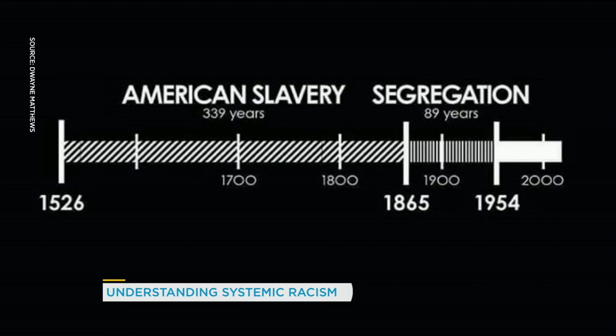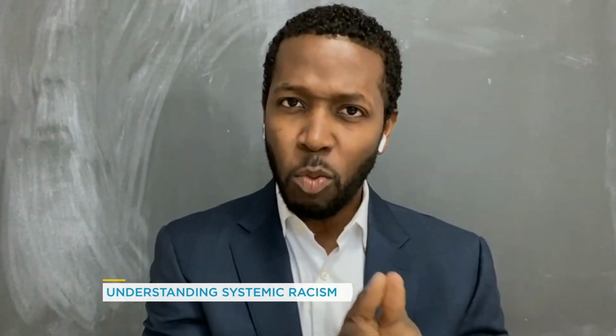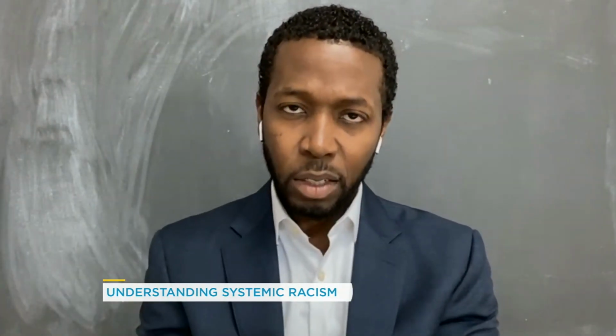and it was used to justify slavery. Now, when you stretch that across time, you start to look and see that there's 339 years, and the chart says American slavery, but we're talking about the British Empire, right? And then in the United States, 89 years of segregation, and then to the end. So we really look at the beginning of that and the beginning of those words and start to think about, why do we say white? Why do we say Black?